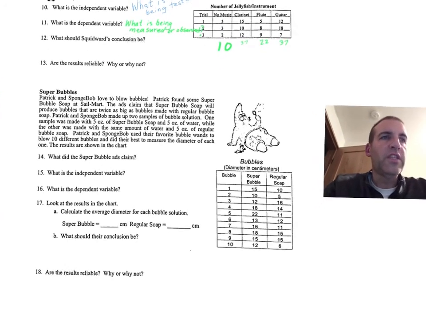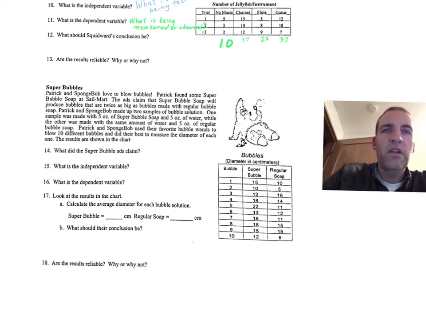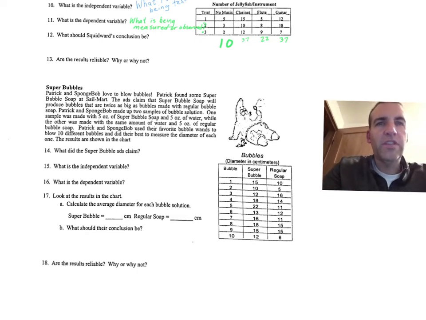So if we take a look at this chart, it's going to help us to answer these questions. The first one actually is not in the chart. What did the super bubble ads claim? So if you look back up here, they talk about what the ads claimed, and so you're going to write that down in your worksheet for number 14, what it claimed. Number 15, what is the independent variable? Independent variable, remember, that is the thing that is being changed or tested in the experiment.